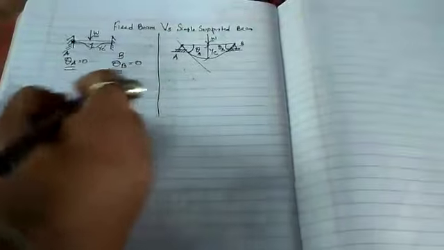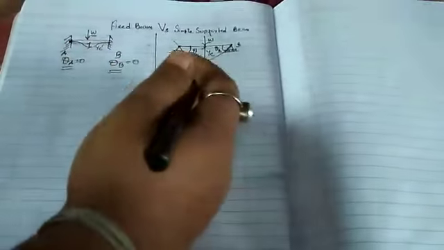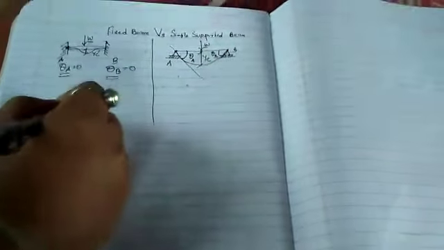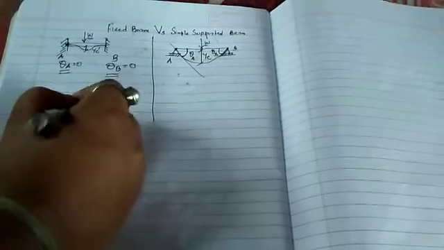Now the basic difference between the two: you know that deflection is a failure mode of the beam. In the case of the simply supported beam, you see the value of YC is much greater than the value of YC dash. Hence YC dash is the deflection of the fixed beam. So we think about the fixed beam in every circumstance to reduce the amount of deflection.